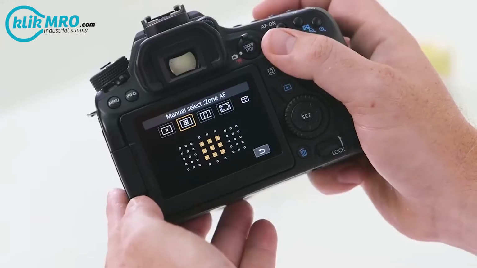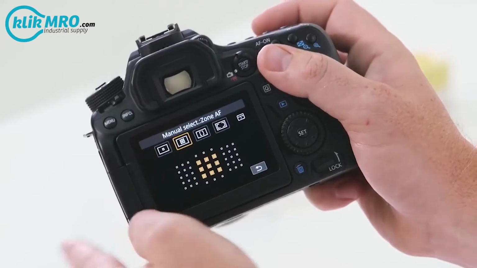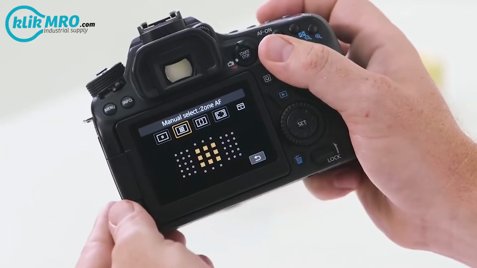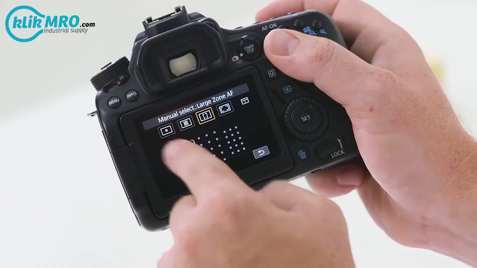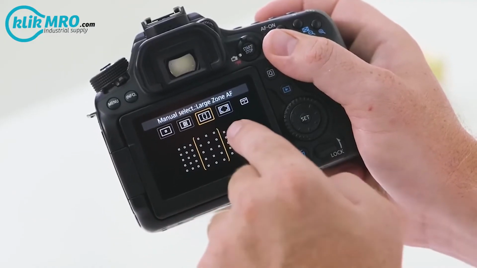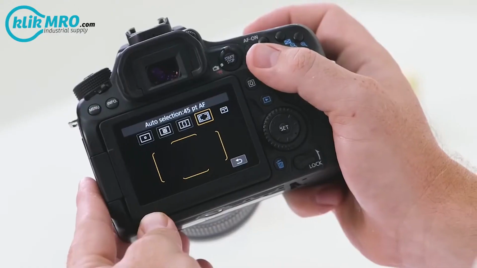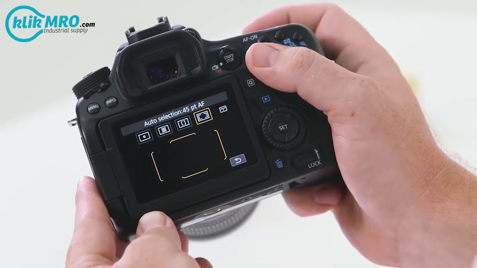Using that AF selection point button, we can expand that zone to 9 points. Again, we can move those 9 points around the field of view simply by touching the screen. The next across is a large zone AF, enabling 15 points of focus. We can choose between the left, center, or right-hand clusters. The last option is the 45-point autofocus mode. This puts it in the camera's hands to decide which autofocus point to use.